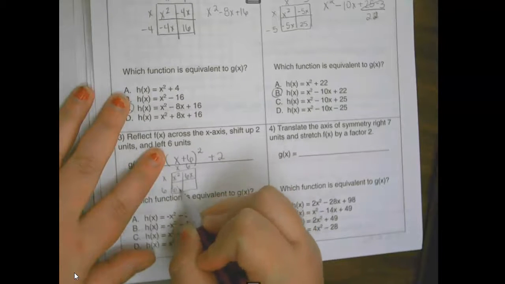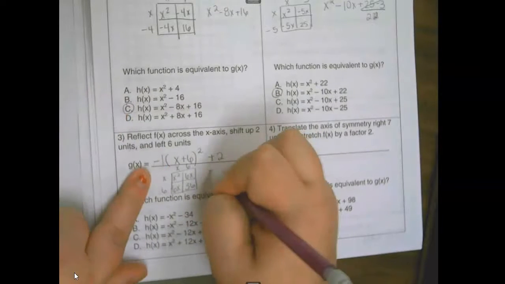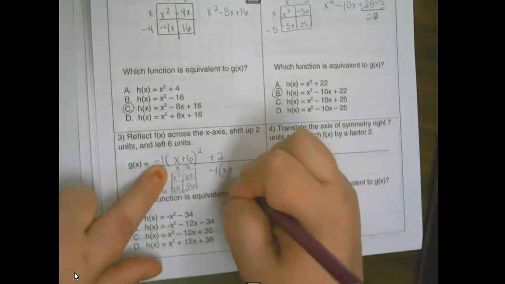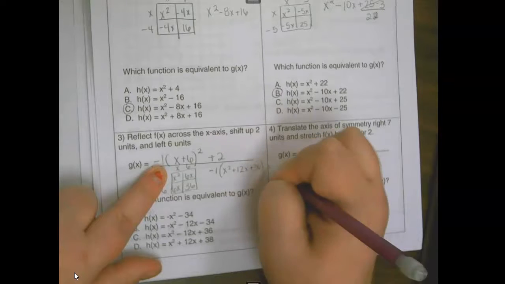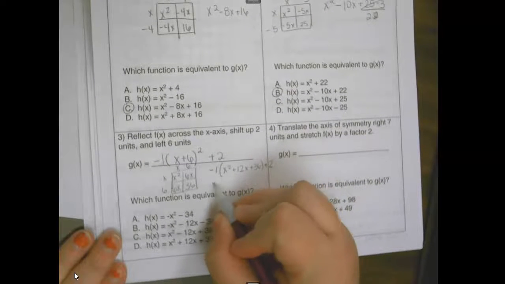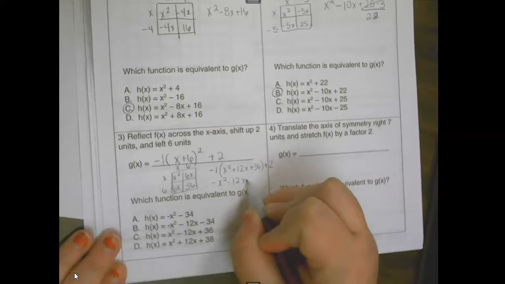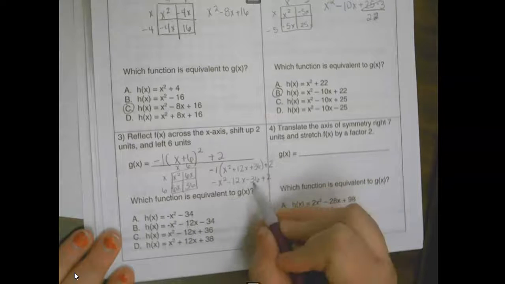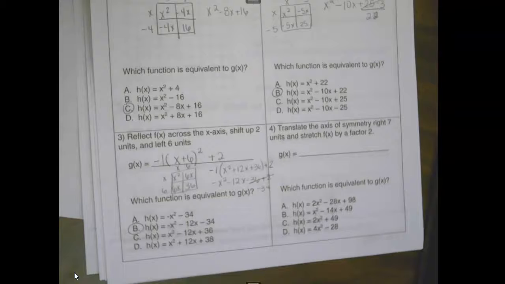Of course, if I'm going too fast, just pause it. So I'm left with negative 1 times whatever that was, which is x squared plus 12x plus 36, and then I still have that plus 2. That negative 1 is going to be distributed, making it negative x squared minus 12x minus 36 plus the 2. Negative 36 plus 2 is negative 34, which matches B.